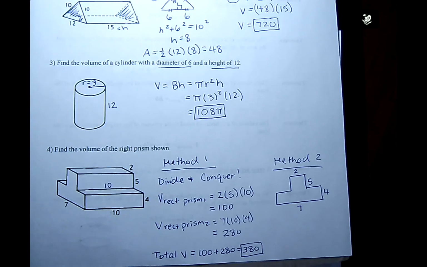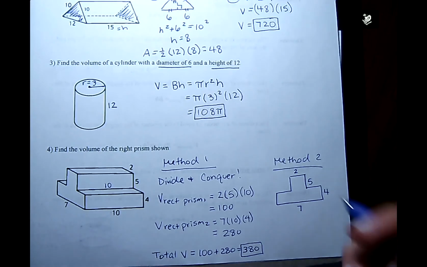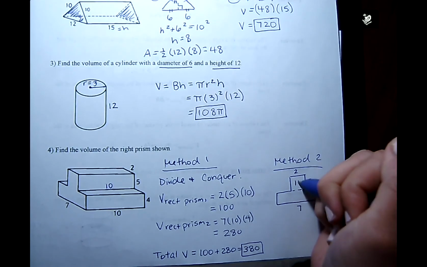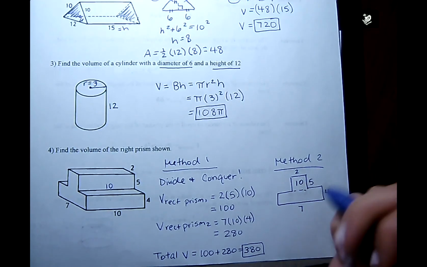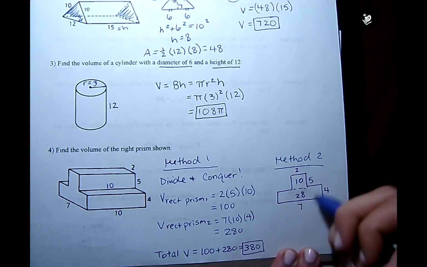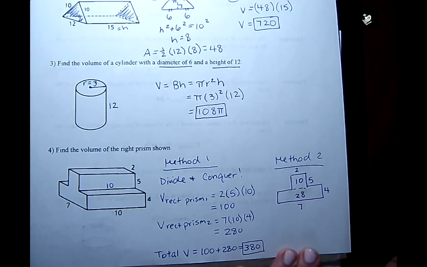There's another method. So there was that final formula on the bottom of your note sheet, which was volume is equal to the cross-sectional area of the solid times height. So I drew the cross-section of this shape, and if I can find the area of this and multiply it by the height of 10, I should also get 380. So let's see. If I divide this up again into 2 shapes I know, I'll have an area of 10 for that top piece and an area of 28 for the bottom piece, which means the total area of this cross-section is going to be 38.